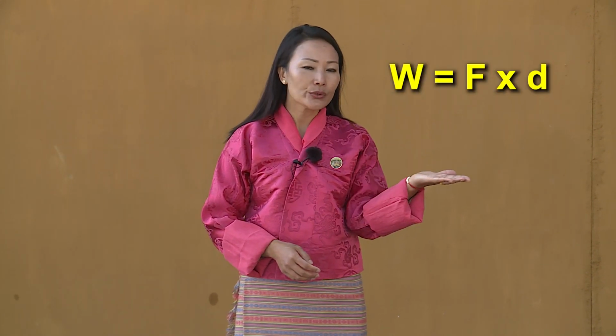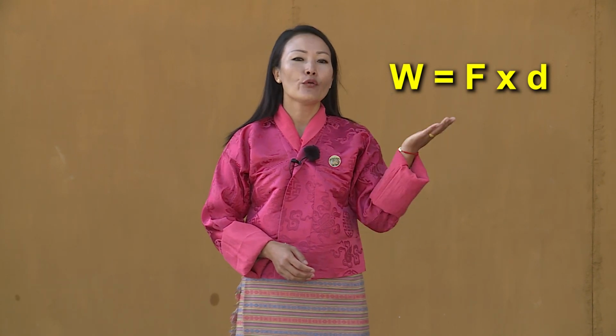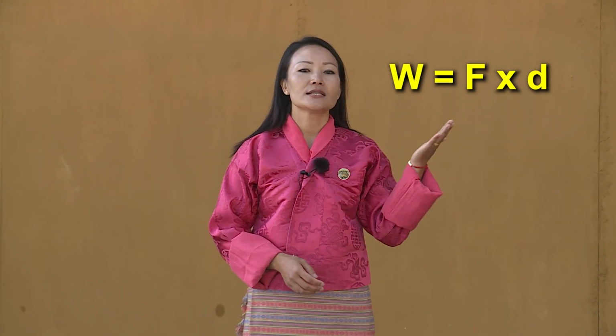So you have seen in the previous two examples that if either force is 0 or displacement is 0, then the whole work done becomes 0, alright? Now that's because the formula of work done is like this. Work done W is equal to force times displacement.